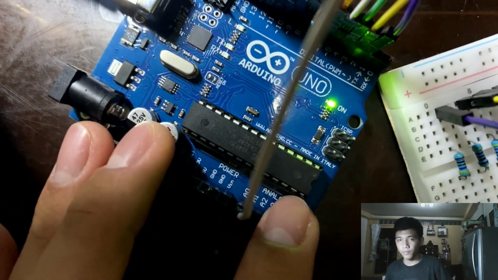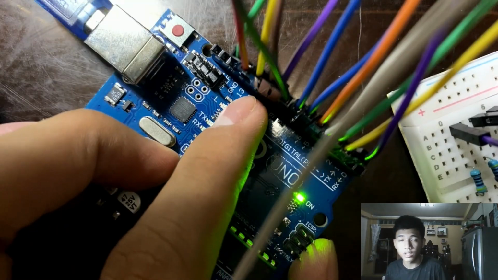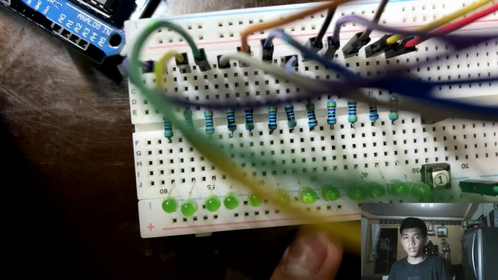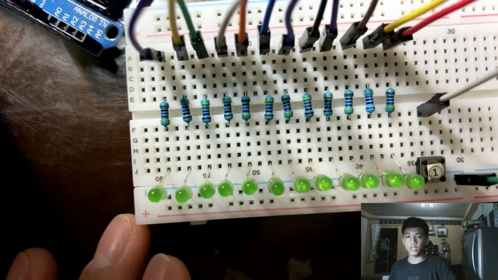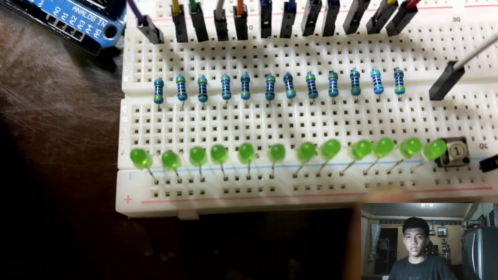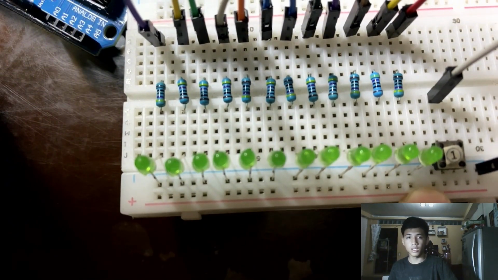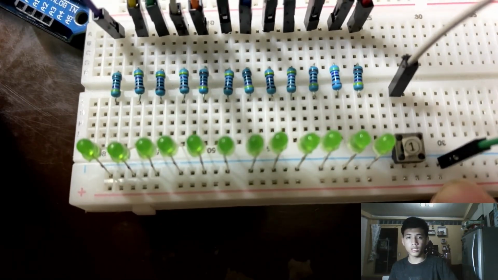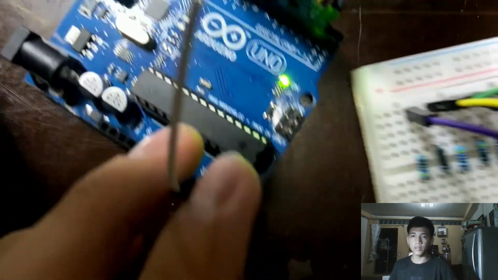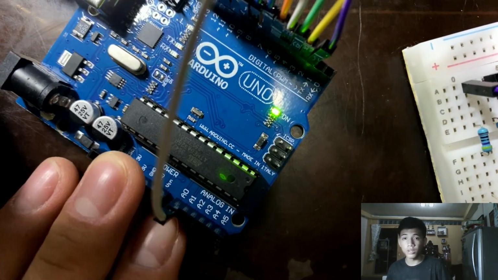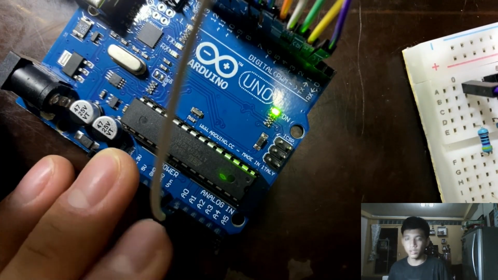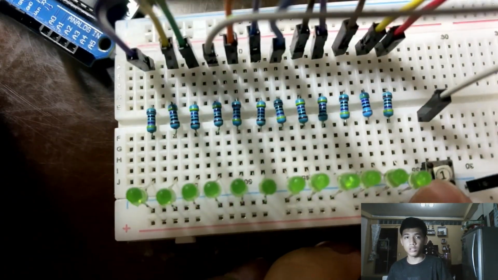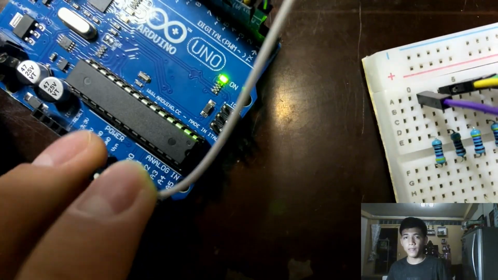Next, above pin number 13 here is our ground, which is connected to the ground rail of our breadboard. Our LEDs here are all connected to the ground rail, the negative markings of the breadboard, and our tact switch is also connected to the negative rail. Lastly, pin number 14 or pin A0 is connected to our tact switch, here with the white connecting wire.